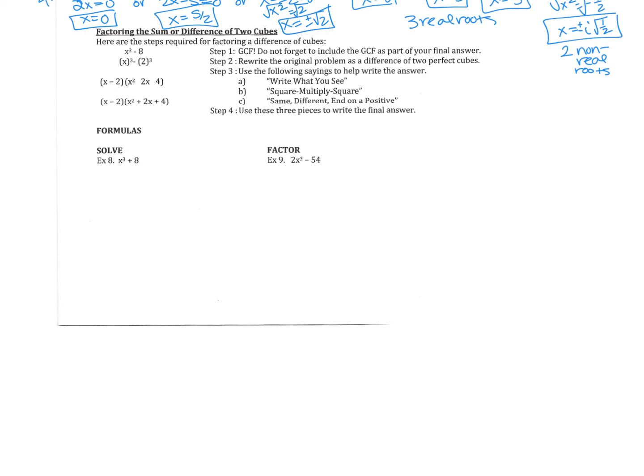So if you were taking your notes at home, I did split these notes over 2 class periods because, as you can tell, they take a while. So this last section does use the sum and difference of 2 cubes. You were introduced to this in Unit 1, but we didn't do a lot with it. So I'd like you to pause this video for a moment and read through these steps. It says here are the steps required.